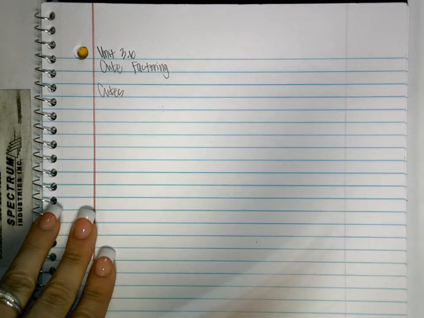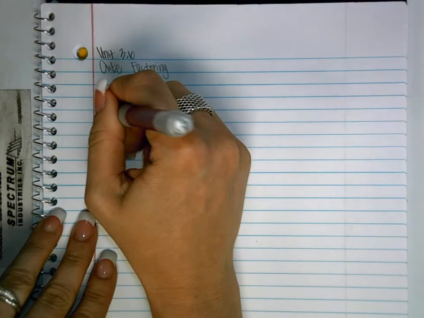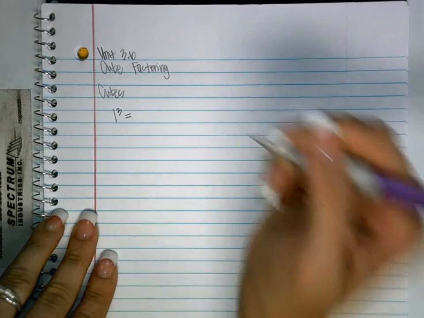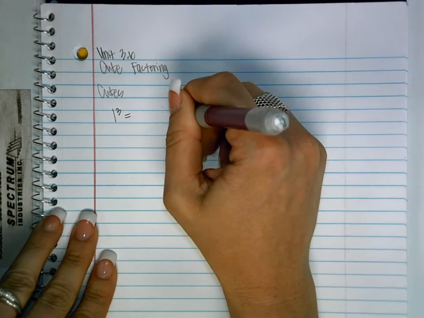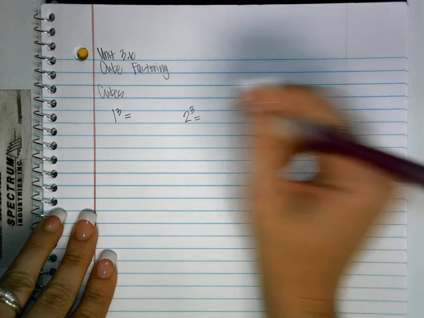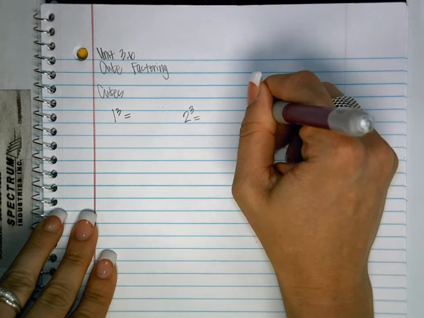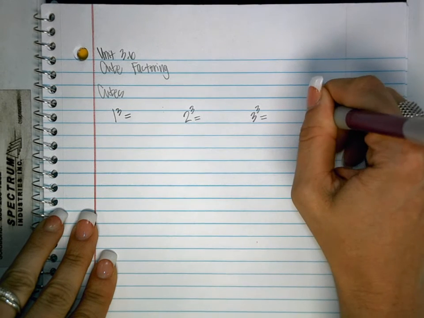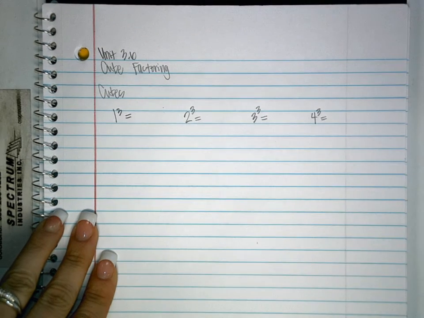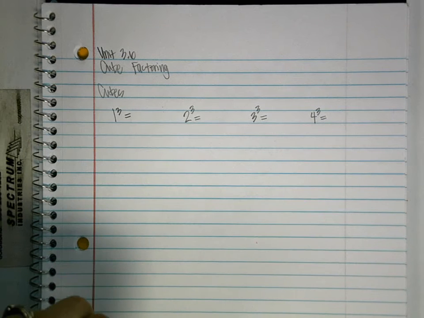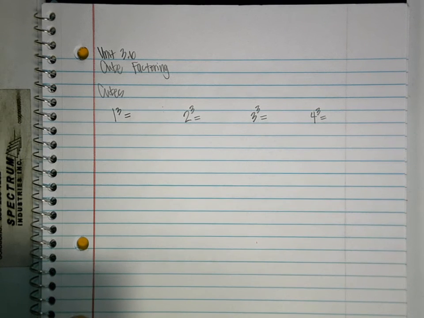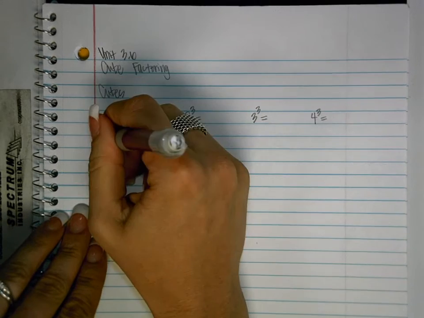Okay, so on your paper, I want you to write out your cubes from 1 to 10. So 1 cubed equals, 2 cubed equals. Write them all the way out through 10. There's a chart in the classroom. Yes, you can use the chart. But what I'm telling you is you need to be able to go backwards. So we're going to fill these in right now.